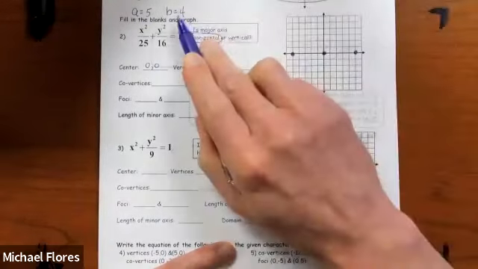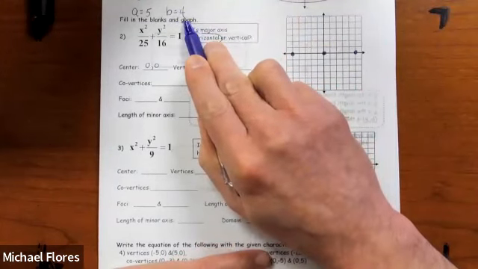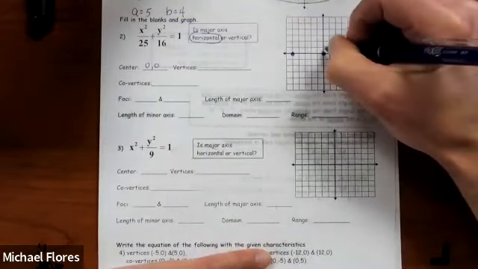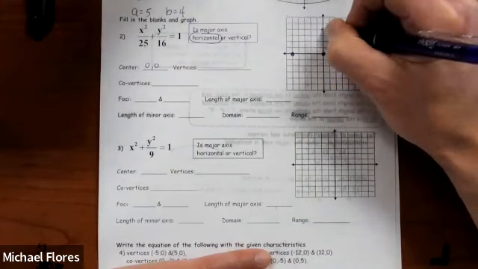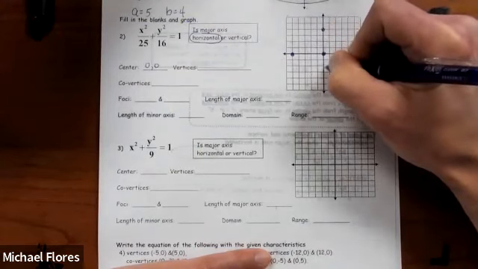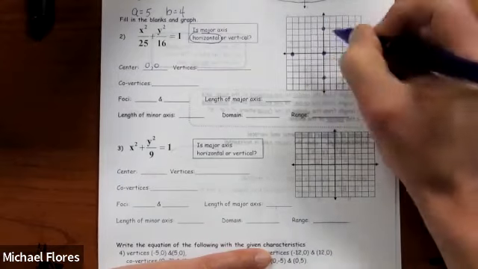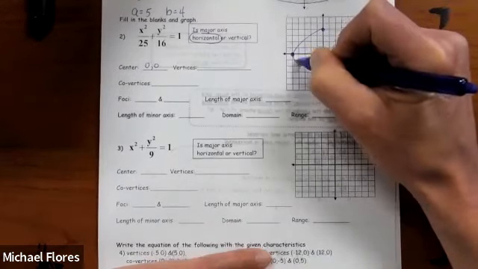Our minor axis is going to be a length of 4 from the origin. So from the origin, we're going to go up 4. 1, 2, 3, 4. From the origin down 4. 1, 2, 3, 4. Draw the best graph you can.